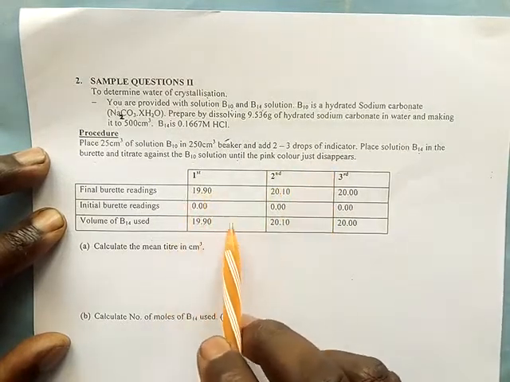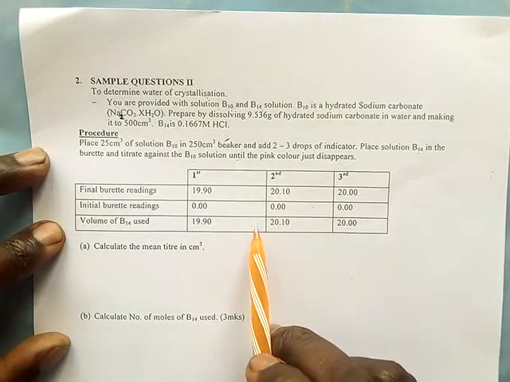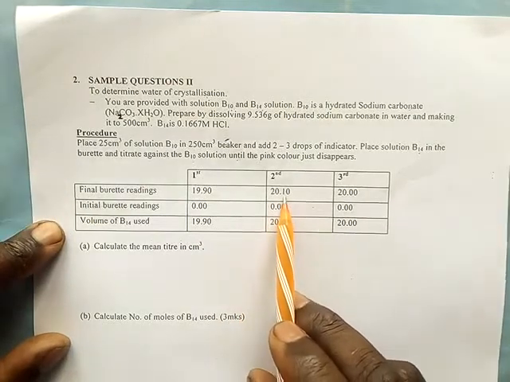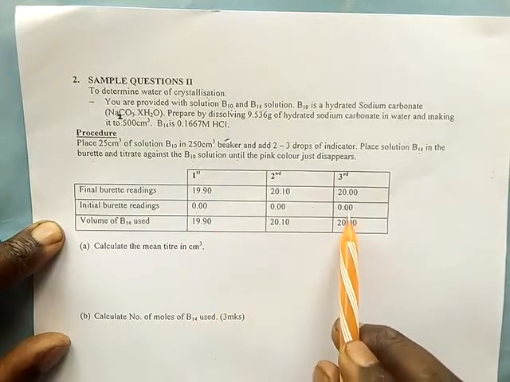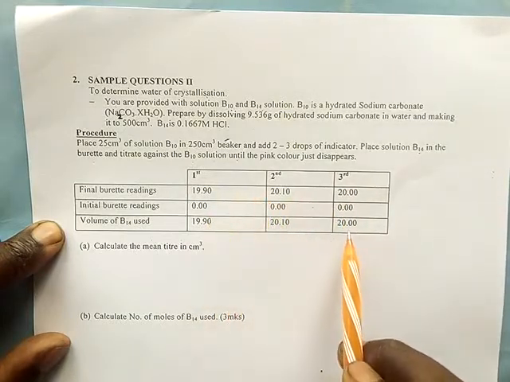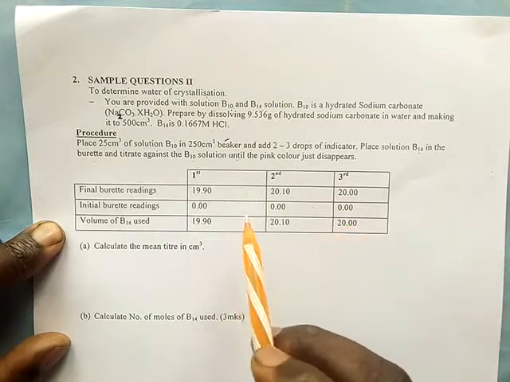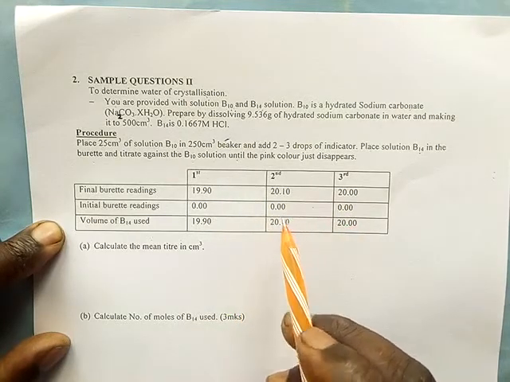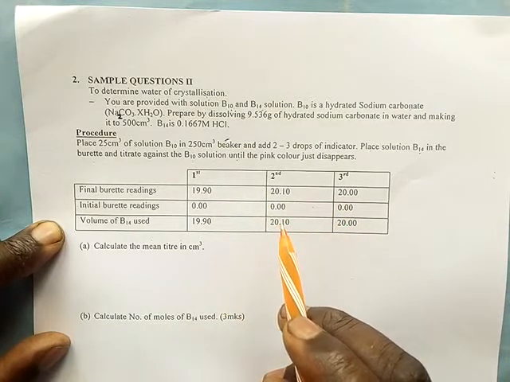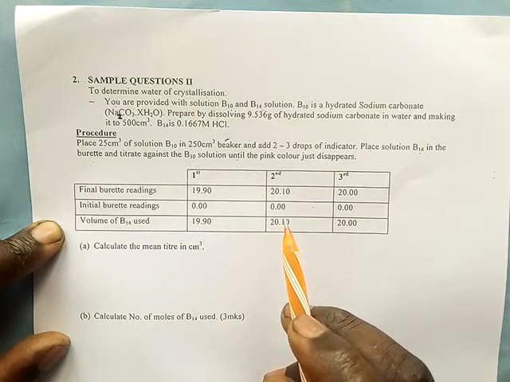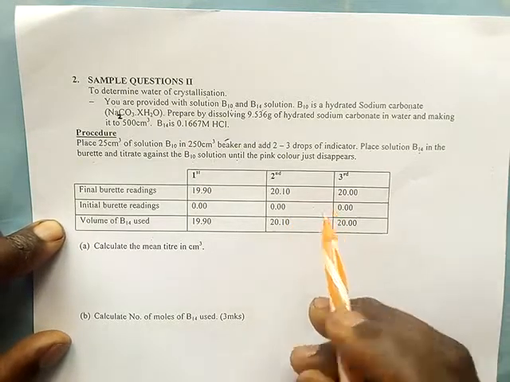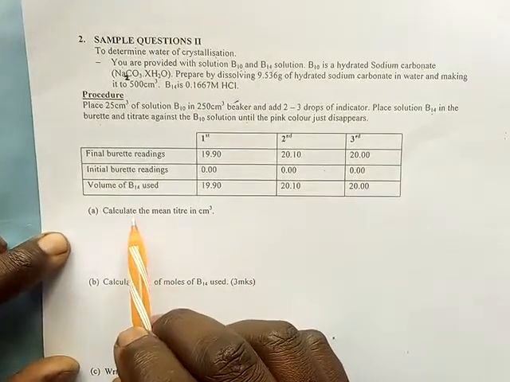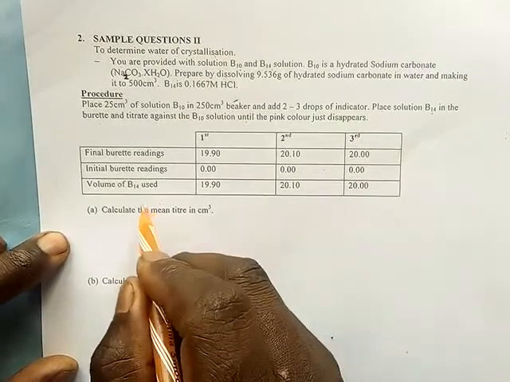So our table is fully filled up. As you can see, this time round I have used 2 decimal places, and I have maintained 2 decimal places everywhere. So if you decide to use 2 decimal places, ensure you maintain the 2 decimal places. If you use 1 decimal place, please ensure you maintain that 1 decimal place because it has a mark. So let us see the average.